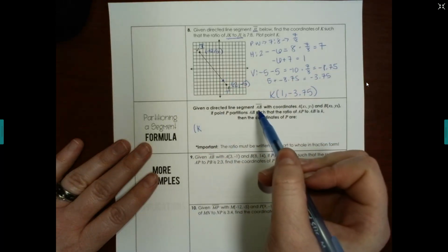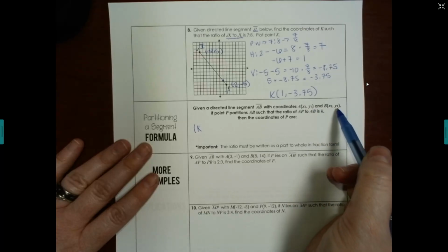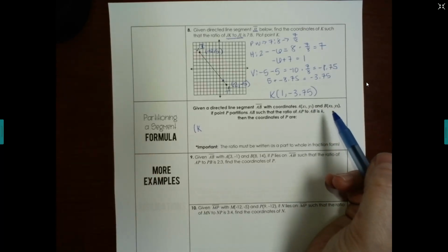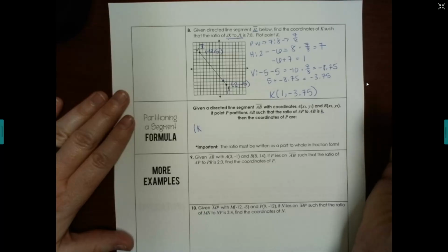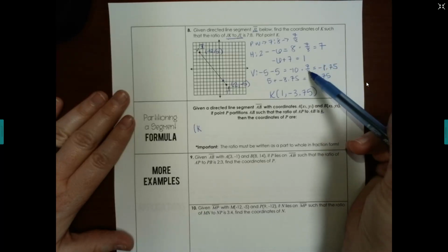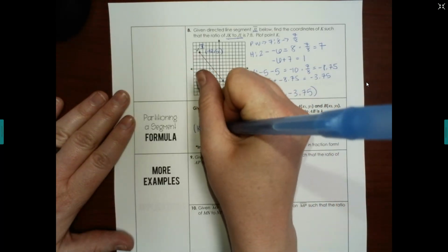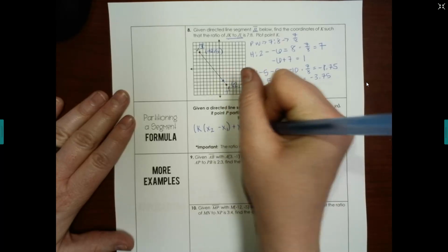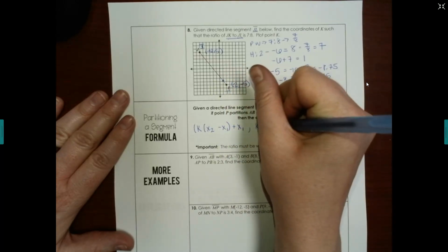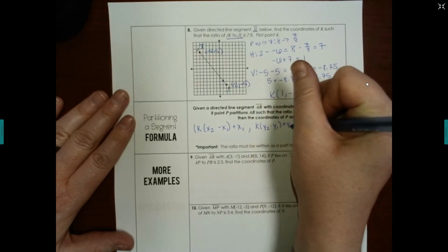So given a directed line segment AB with coordinates A at x1, y1 and B at x2, y2, if point P partitions AB such that the ratio of AP to AB is k, and that's going to be our fraction that we've been getting, then the coordinates of P are k times x2 minus x1 plus x1 and k times y2 minus y1 plus y1.